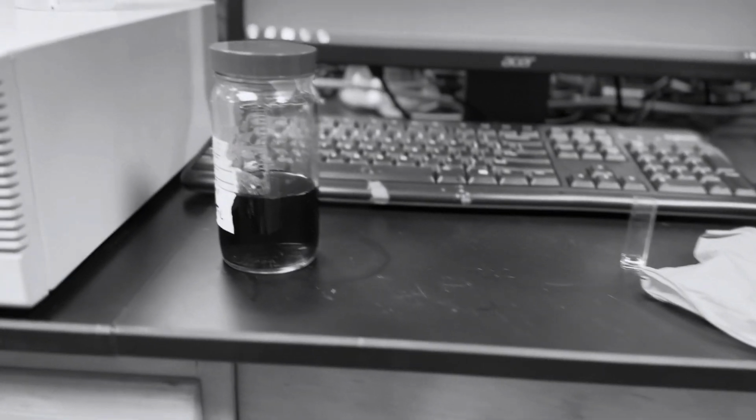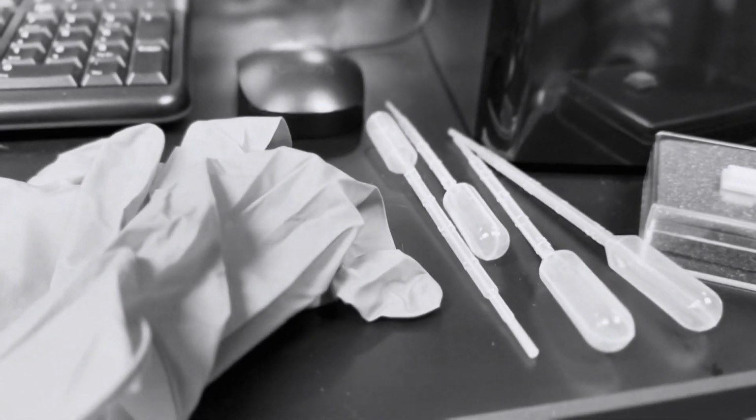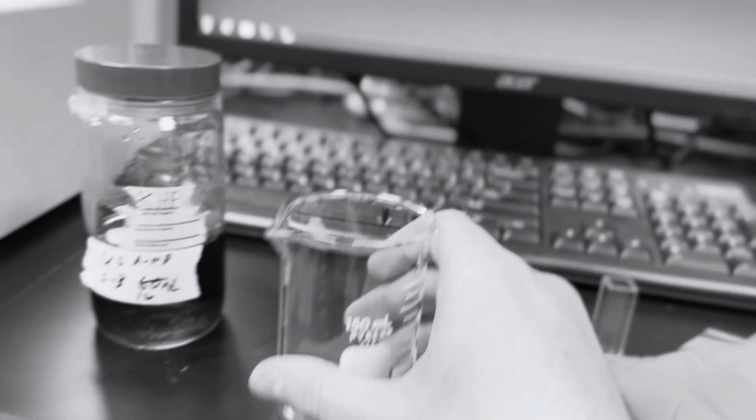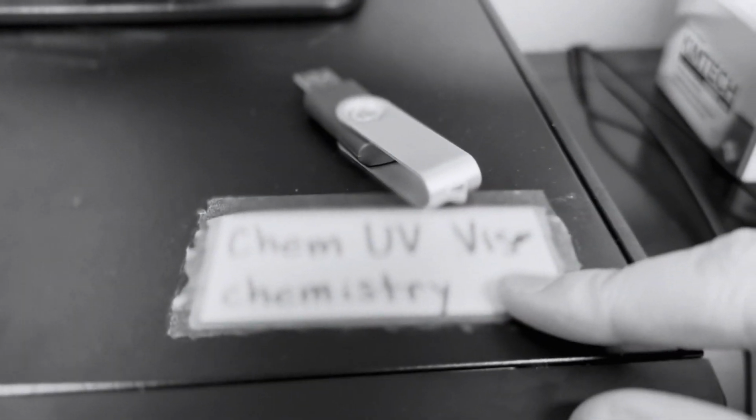Well, maybe UV-VIS spectroscopy can help me. I'll start by gathering my materials. I'll need my sample, a pair of gloves, a cuvette, a few pipettes, a waste beaker, and some deionized water. Next, I'll need to log into the UV-VIS computer using this username and this password.